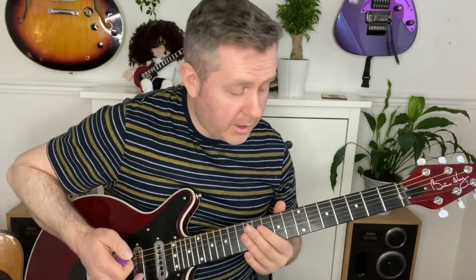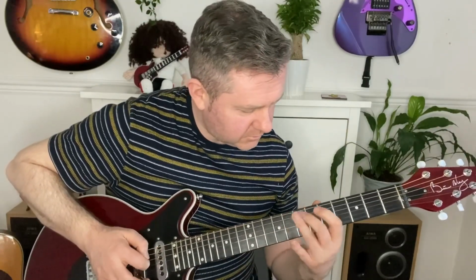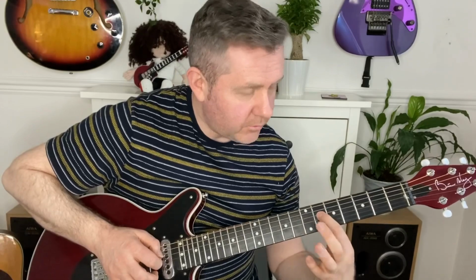The harmonic minor has its raised seventh, 1, 2, 3, 4, 5, 6, 7. Again, you know that note has a very harmonic minor sound to it, which you hear in Brian May's playing, especially early Queen stuff, and in Ritchie Blackmore and Yngwie Malmsteen. You can hear that ring out.